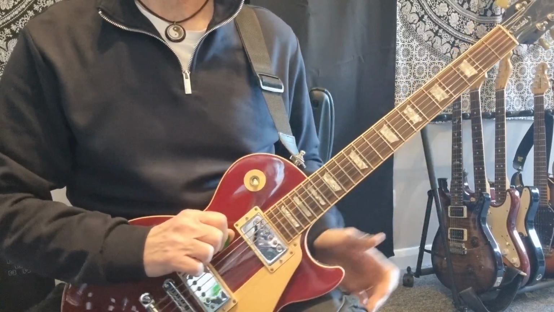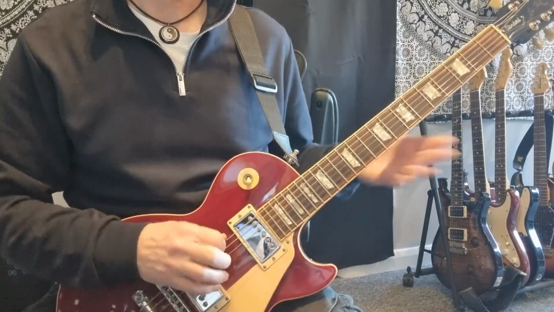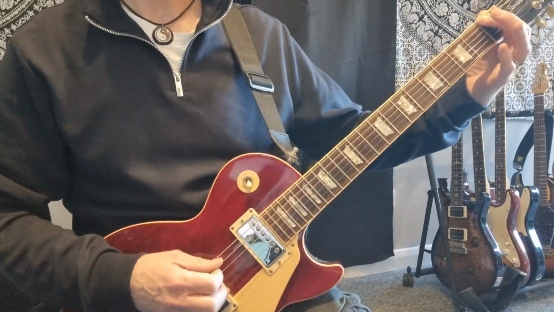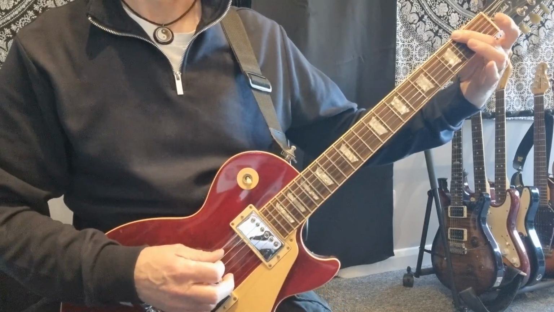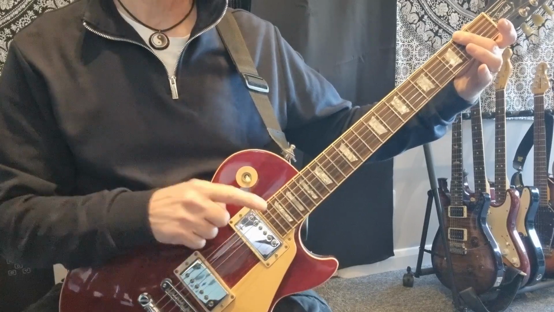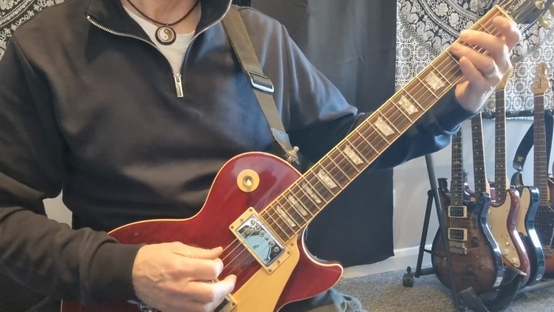If I start on the low E, that's a low E. The following note is F. That's F sharp, also G flat, but we'll come back to that in a moment.